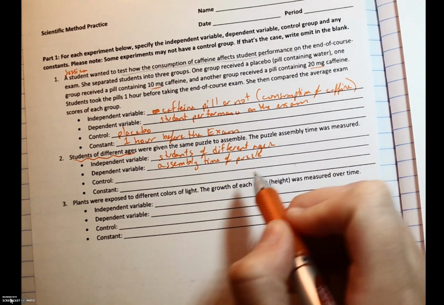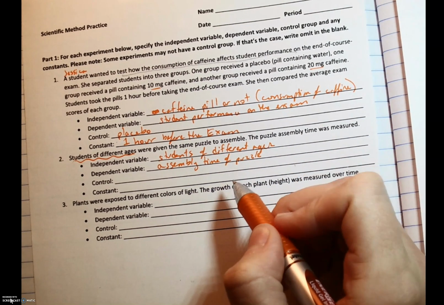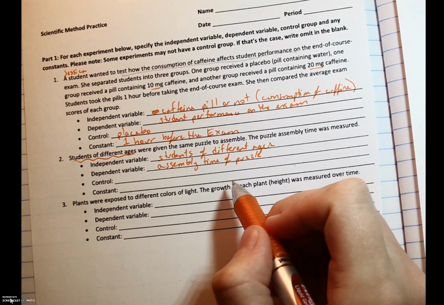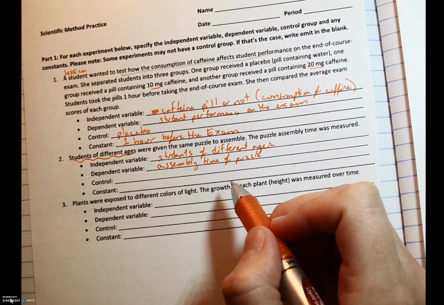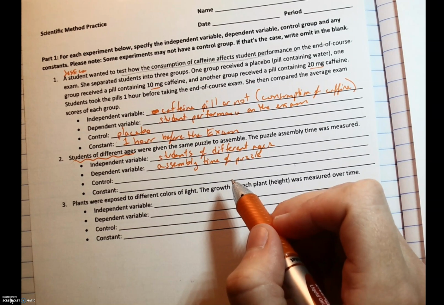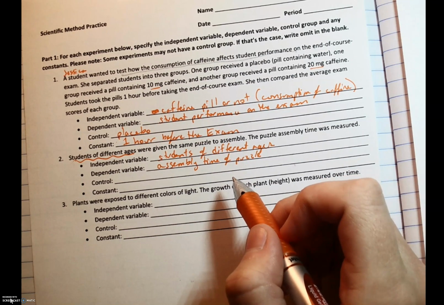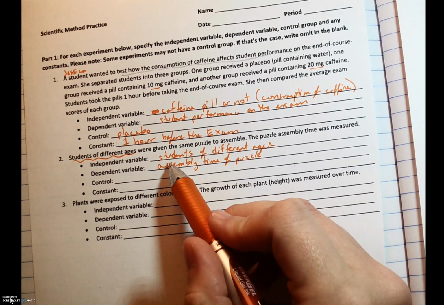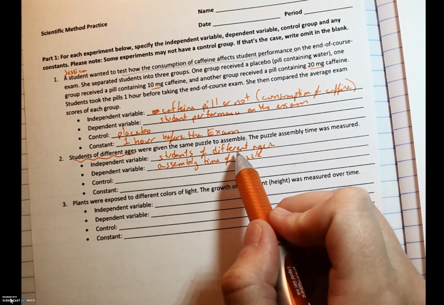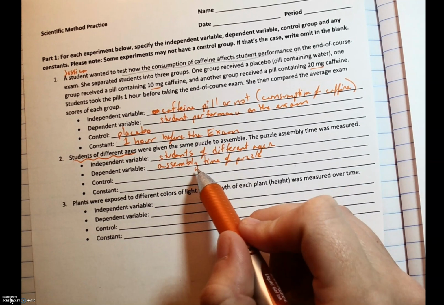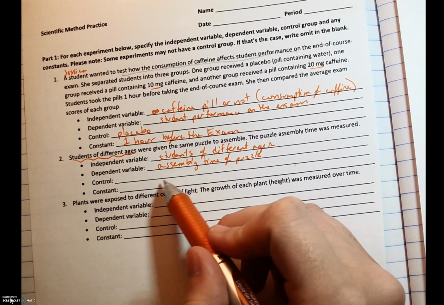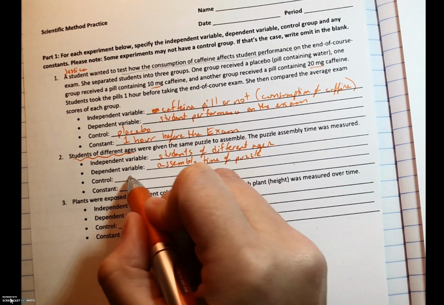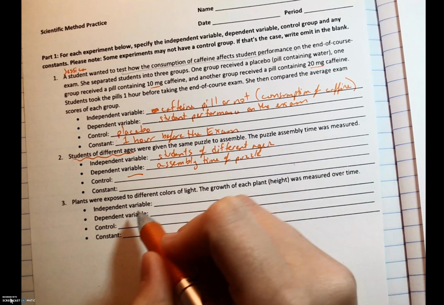And if I think about it logically, it would make sense that a 15-year-old student would probably be able to assemble a puzzle much more quickly than a 6-year-old student. You're just going to be faster. So I am manipulating the ages of the students in my experiment. What's responding is the amount of time it takes them to assemble the puzzle. They don't mention a control group, so there isn't one.